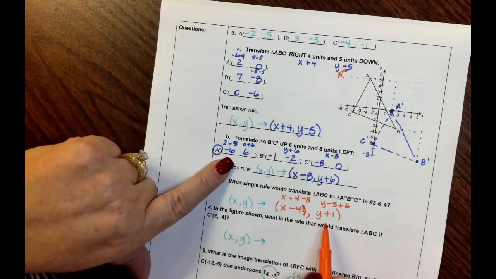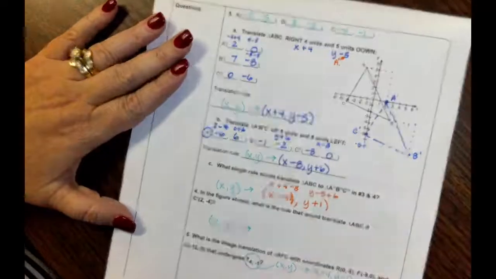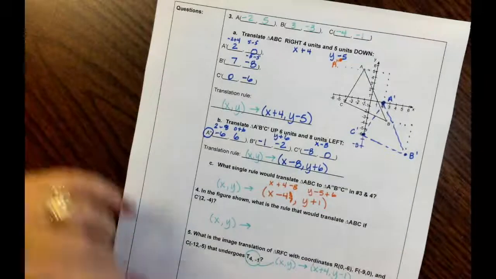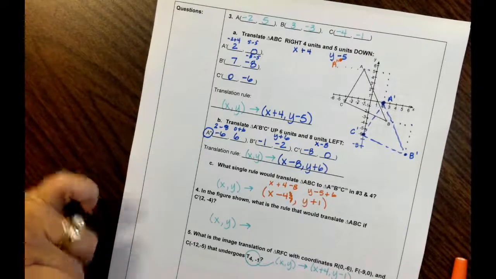Okay. In the figure shown, say we take this same figure right here, what is the rule that would translate ABC if C is at 2, negative 4?